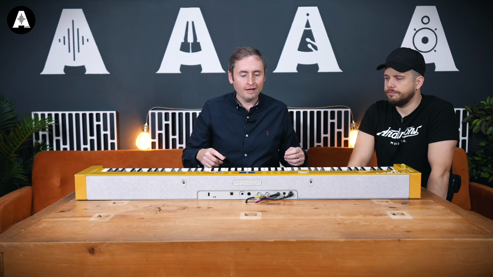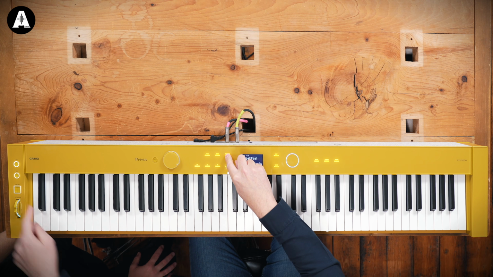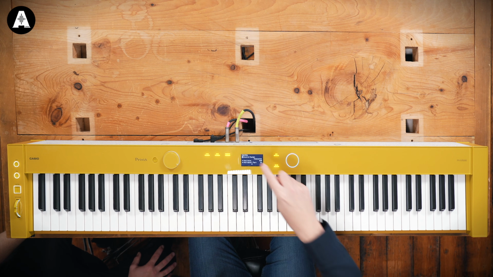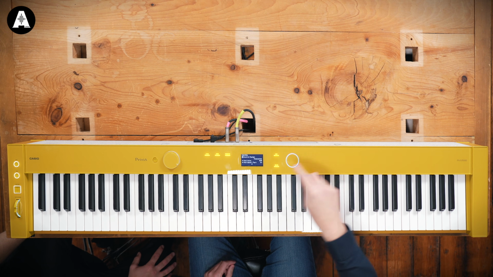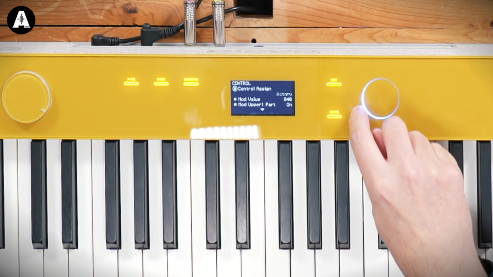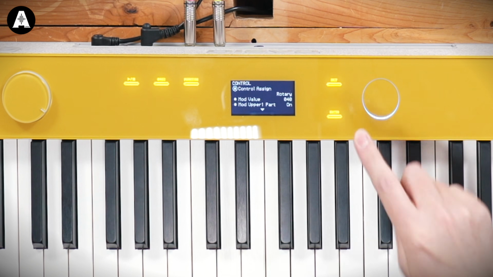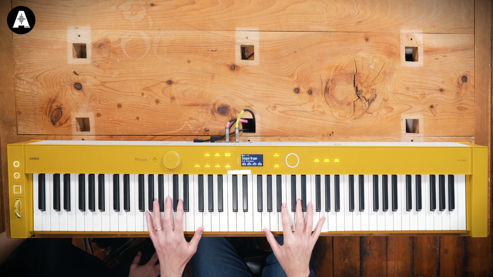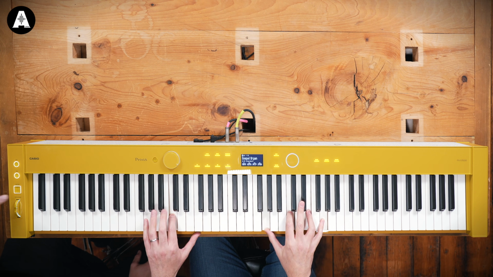Okay, so just press function, touch a button there, and what you can now do is assign that button to, at the moment it's modulation, but what you can do if you want is change that to rotary.